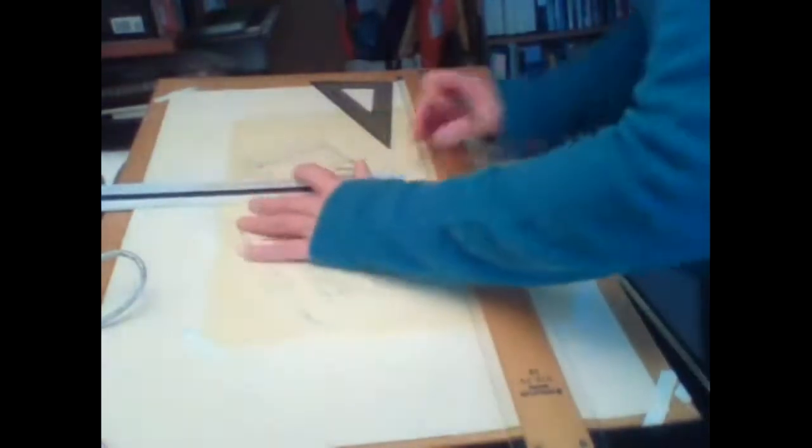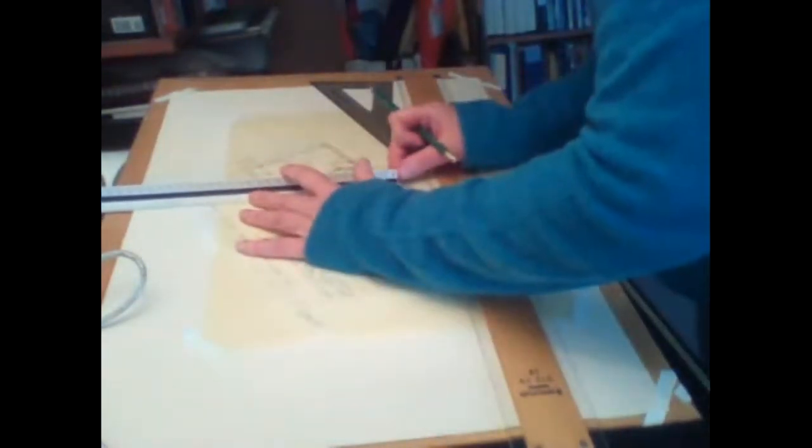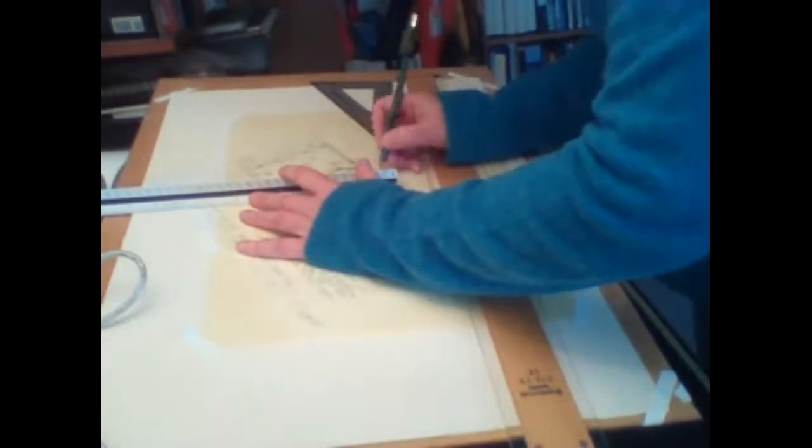Okay. So once you have the brick walls positioned, you can measure the individual bricks. So I'm going to do 4-inch courses, which will be challenging, but we'll make it happen.